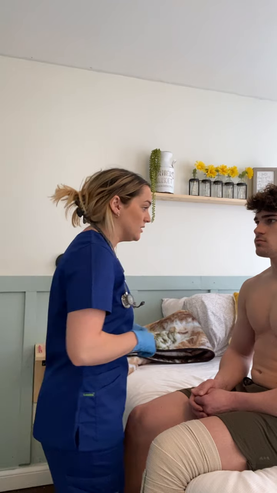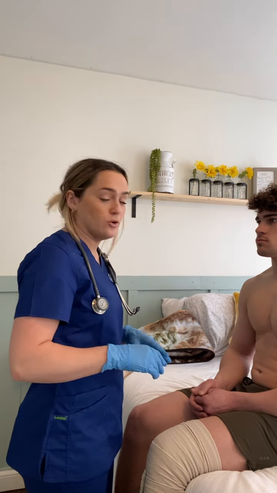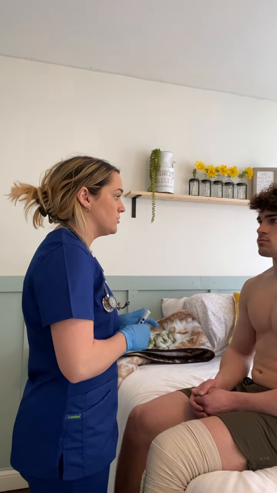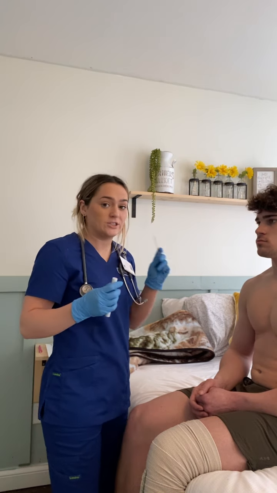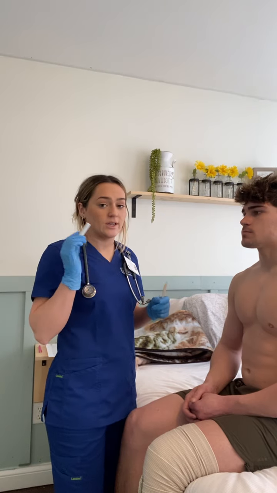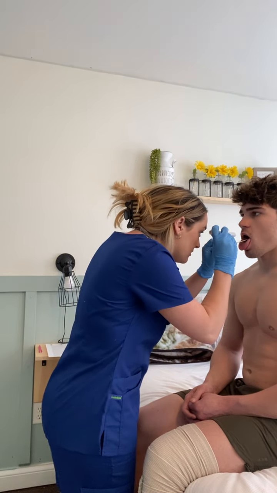I am inspecting the lips right now, and they are a light pink color. There's no cracking, they aren't dry. Do you still have your tonsils? Mm-hmm. Do you have dentures? No. Nope. So the patient still has his tonsils and he doesn't have dentures. So I'm going to go ahead and look inside his mouth and inspect some things in there. Can you go ahead and open your mouth for me?